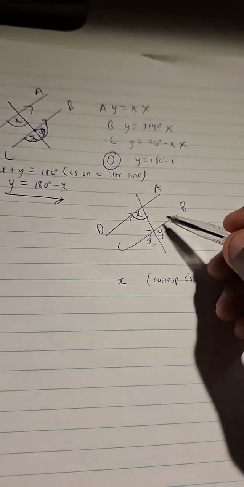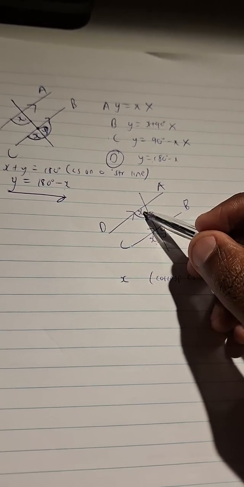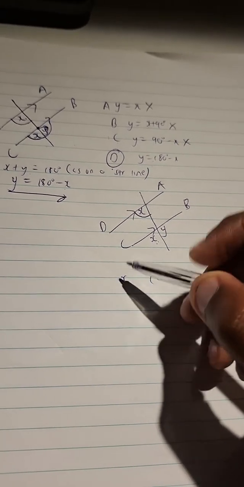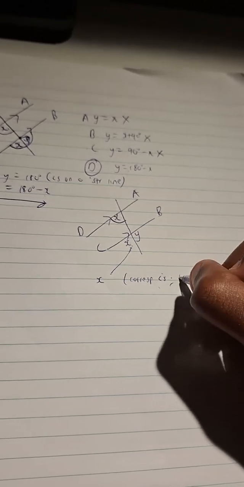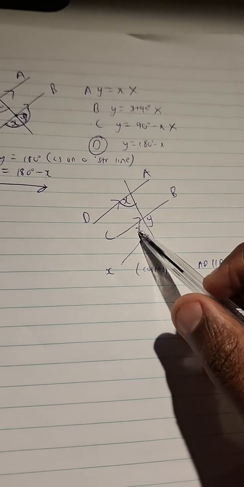Bottom of this line, this angle is equal to the bottom of this line. So it is x. Why am I saying so? Corresponding angles. AD is parallel to BC. So that is also x.